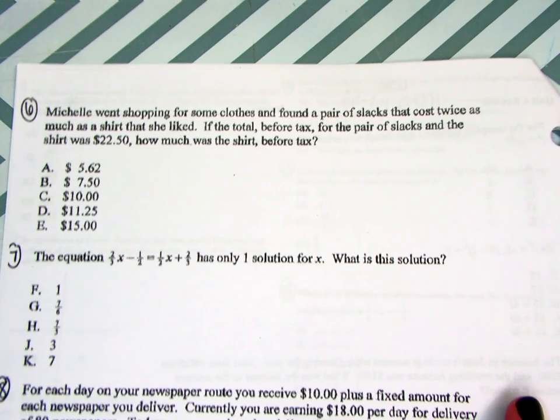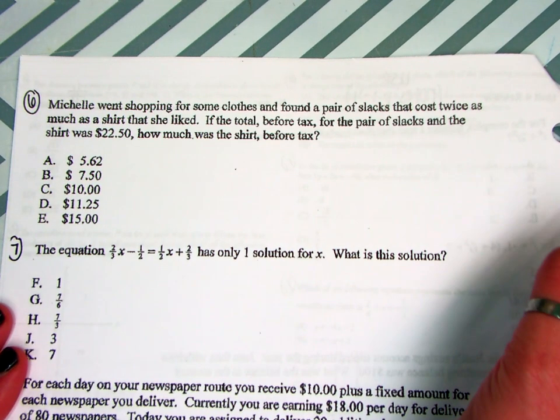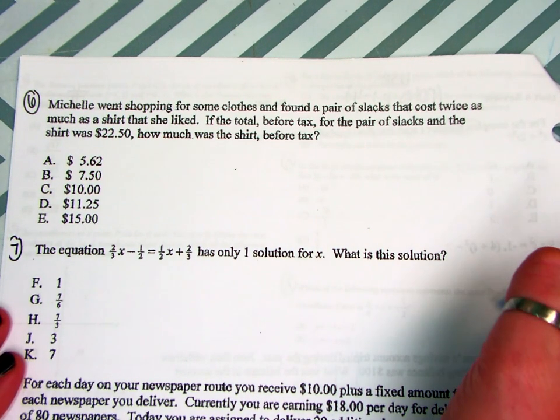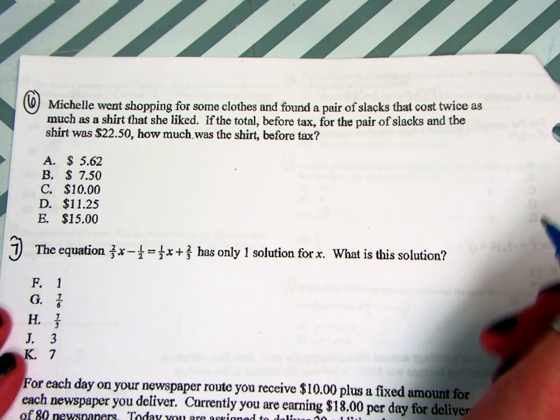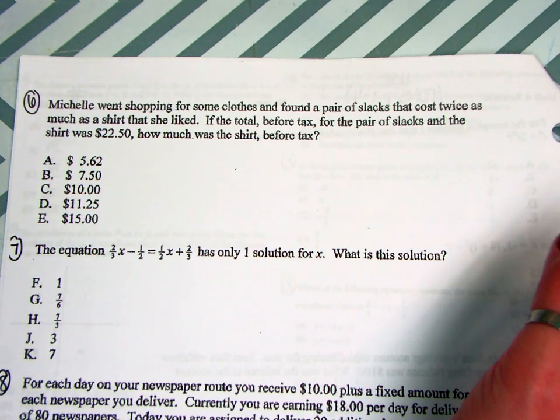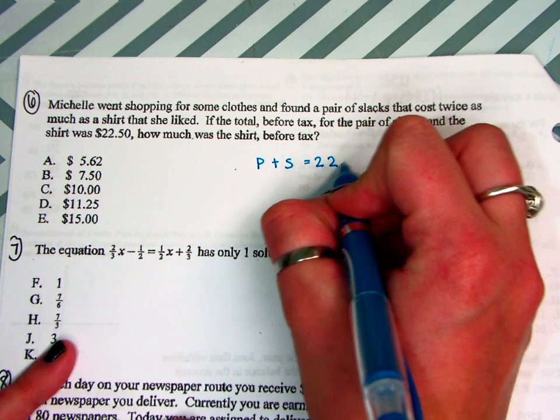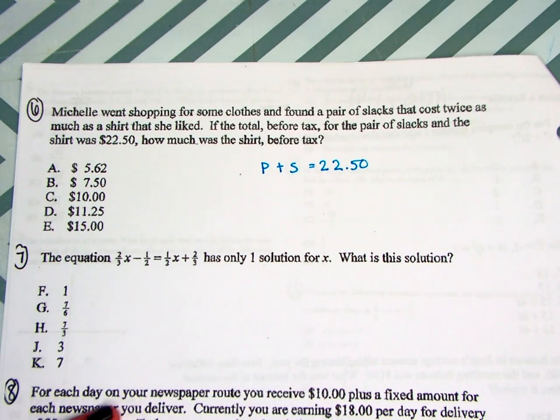Michelle went shopping for some clothes and found a pair of slacks that cost twice as much as a shirt she liked. If the total before tax for a pair of slacks and the shirt was $22.50, how much was the shirt before tax? What I would recommend in this problem is, it tells you that she spent $22.50 total. So she adds pants plus shirt, and that comes out to a total of $22.50.